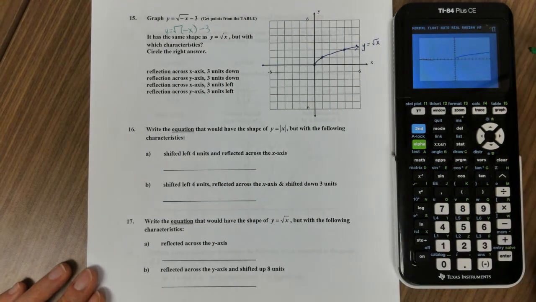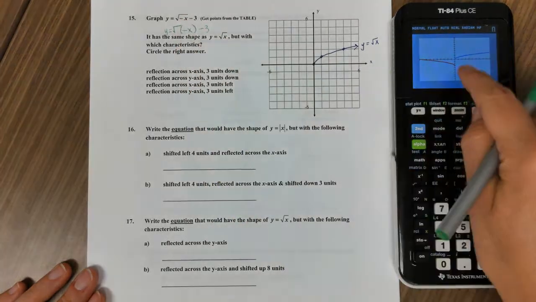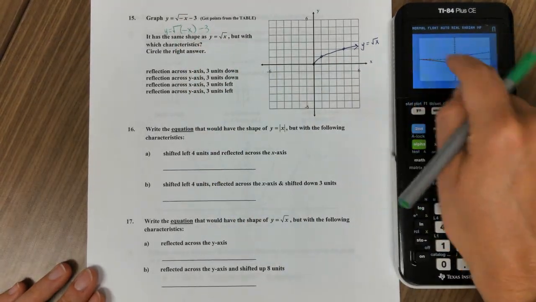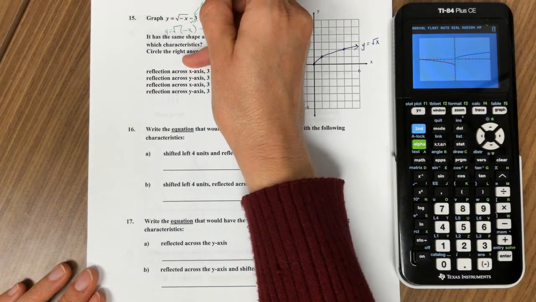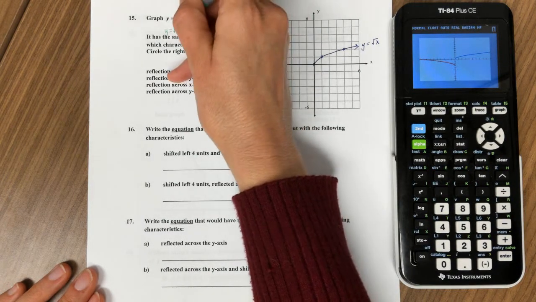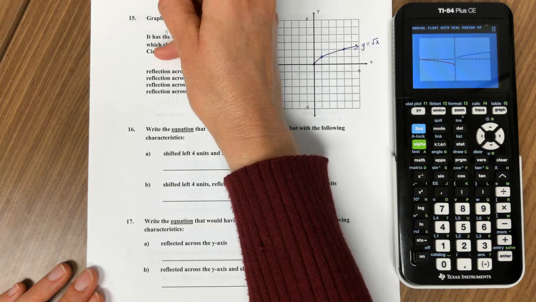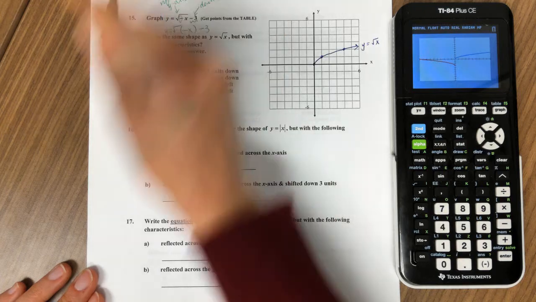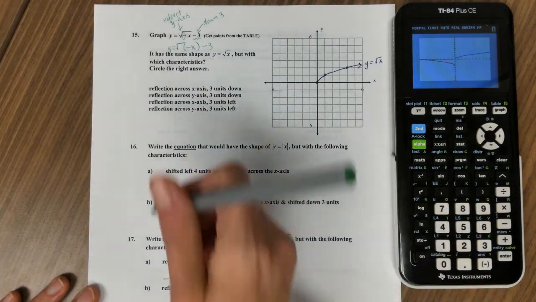So that's what it would look like in an older calculator, just so you guys know. Alright, so there's our original. That negative x creates a reflection across the y-axis, and then this pulls us down 3 units. So this guy is our reflection across the y-axis. Because x changes signs, then we shift down 3.